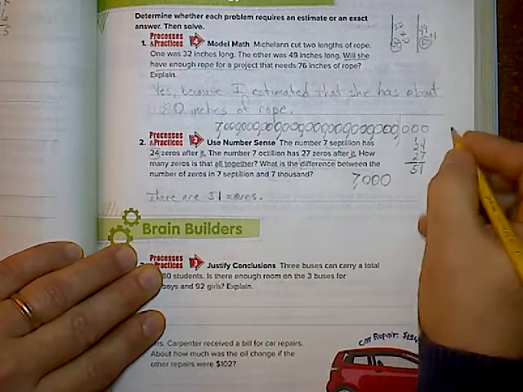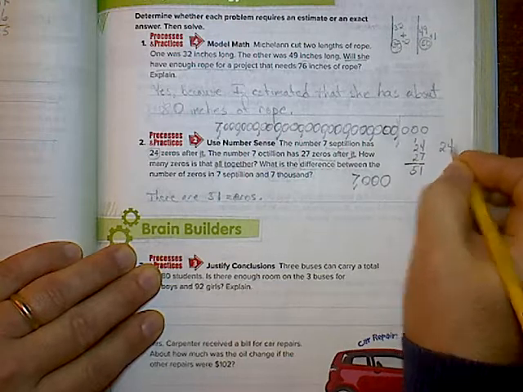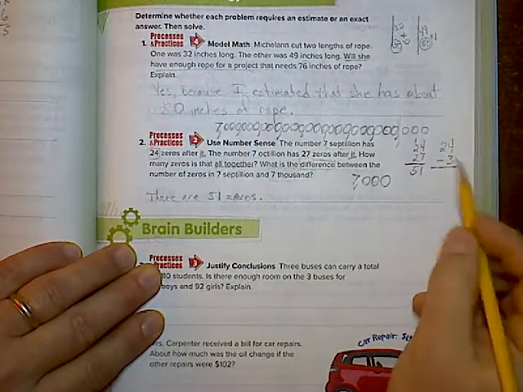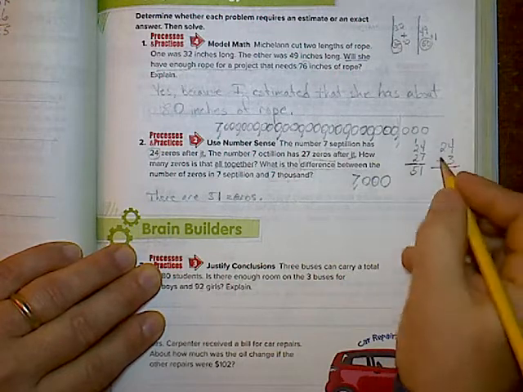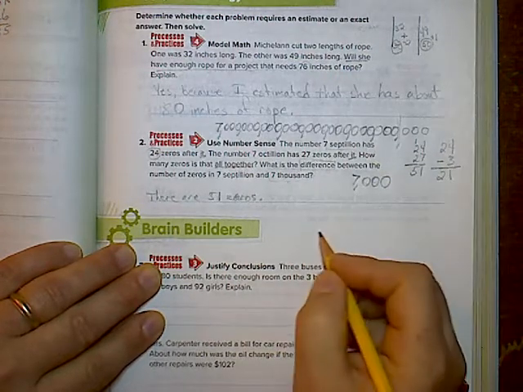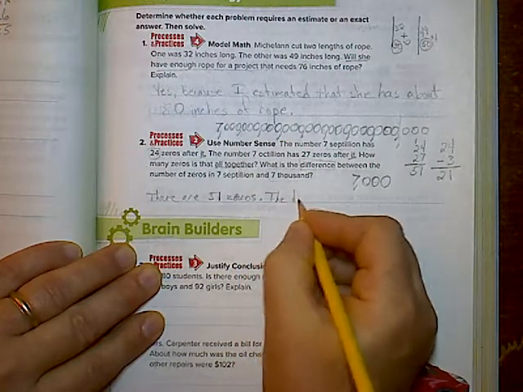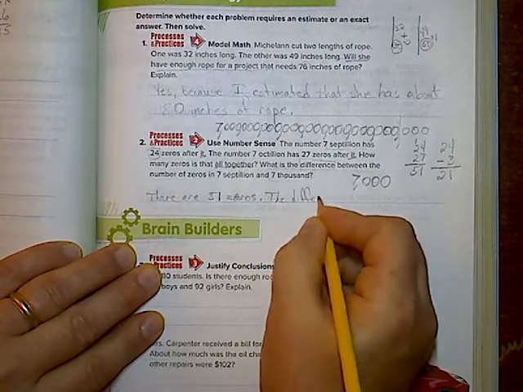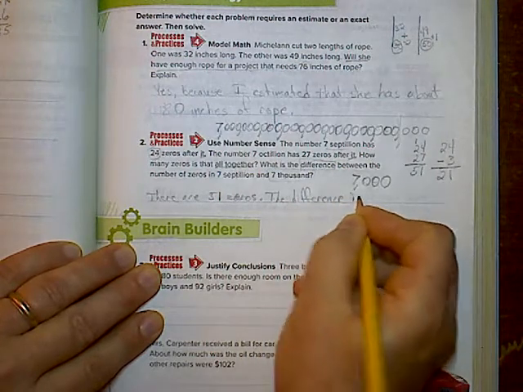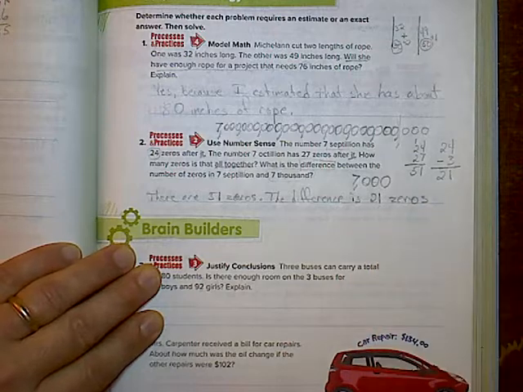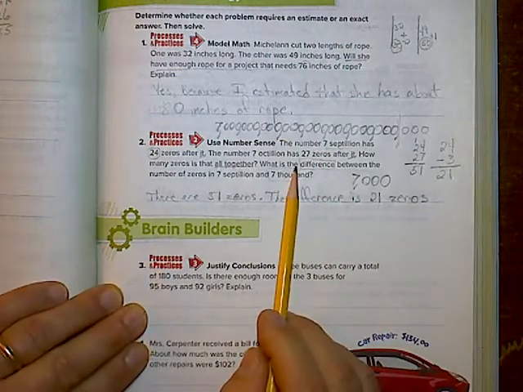So it looks like I need to take my 24 zeros in 7 septillion, take away my 3 zeros in 7,000, and that leaves me with 21. So the difference is 21 zeros.